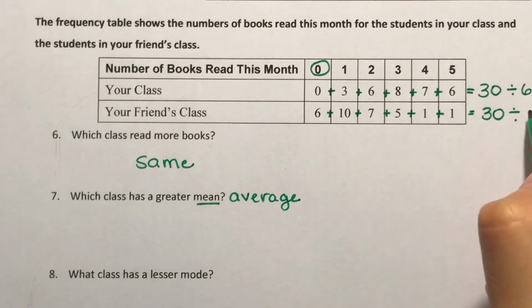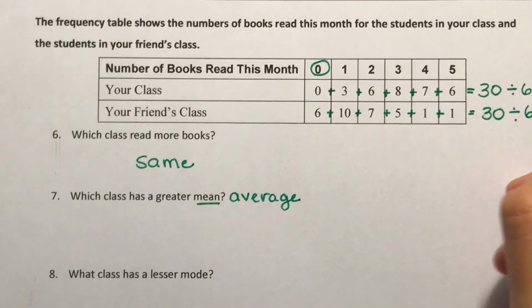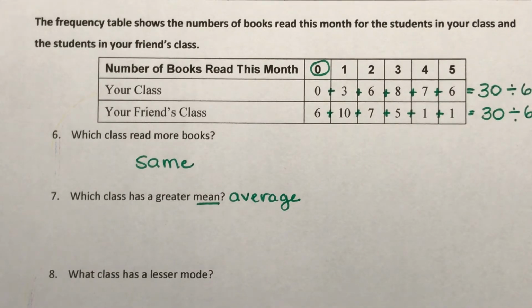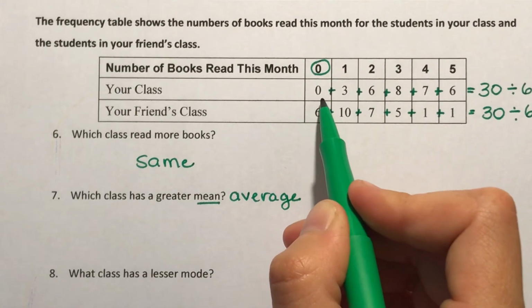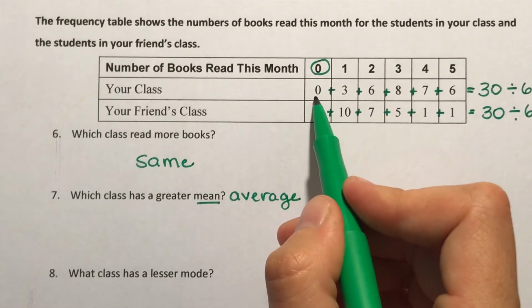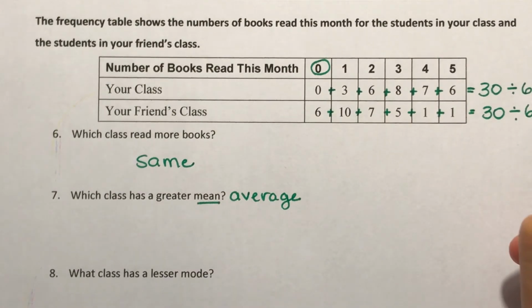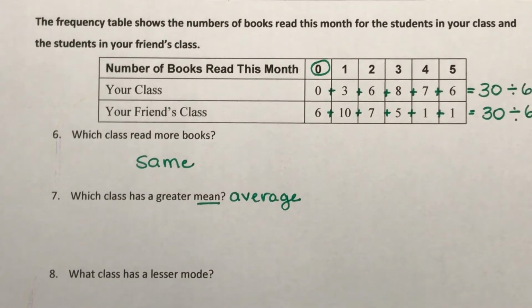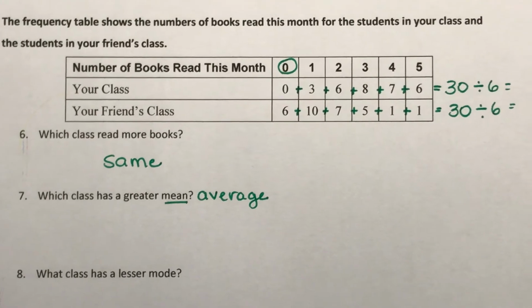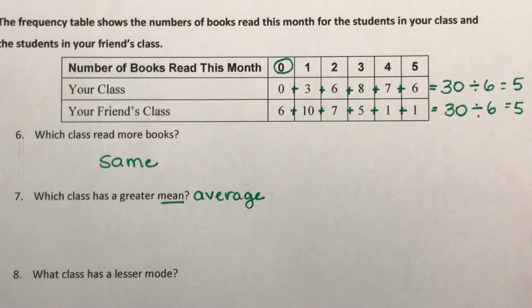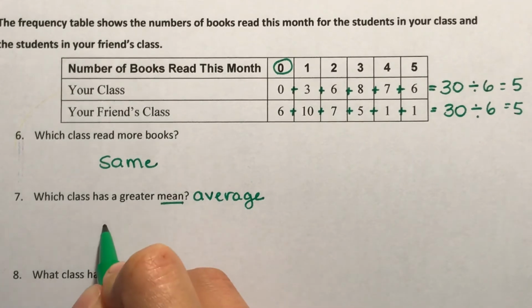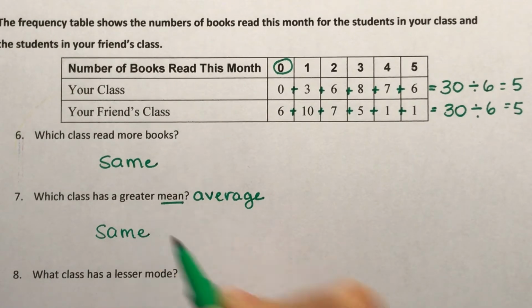And for my friend's class, I did the exact same thing. Zeros still always count. Even though it's a 0, that does count as a data point. That means you really read 0 books that month. So it still counts. Now, if I do those division problems, 30 divided by 6 is 5. Again, those both look the same. So if you thought those both look the same, you're fine.